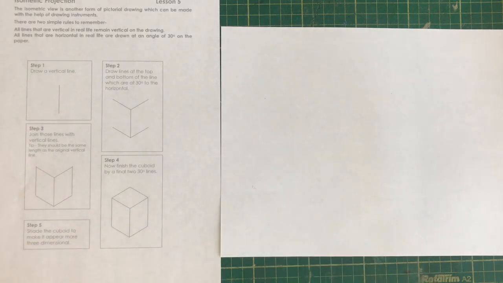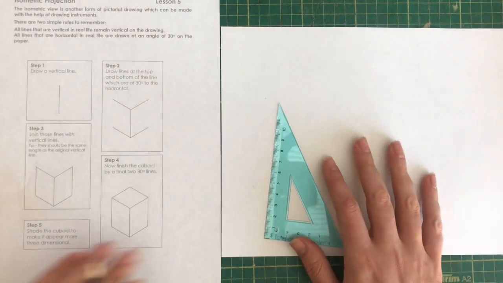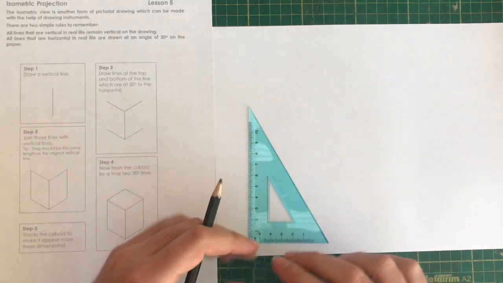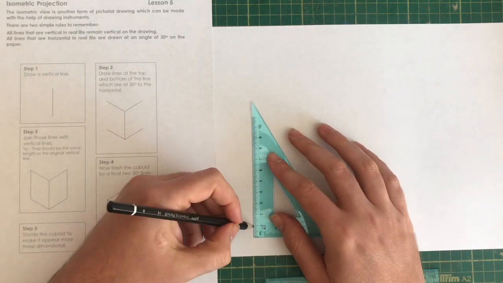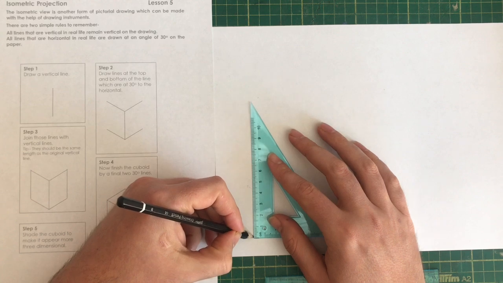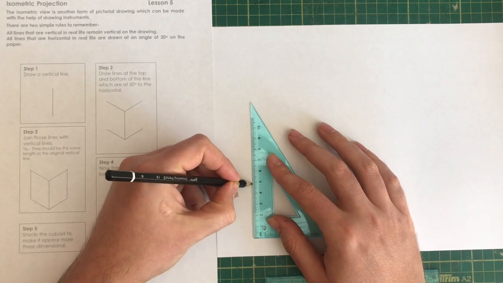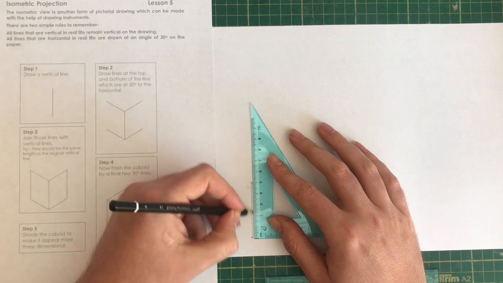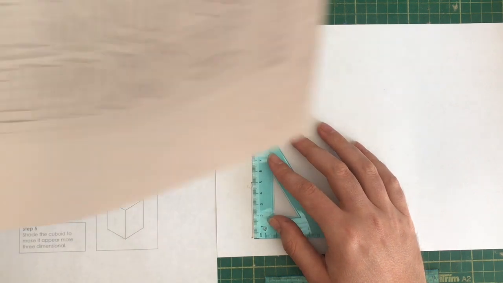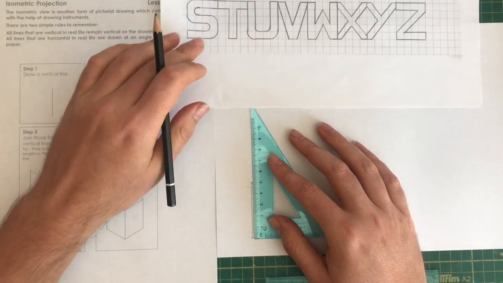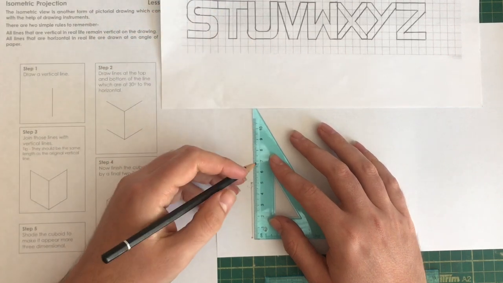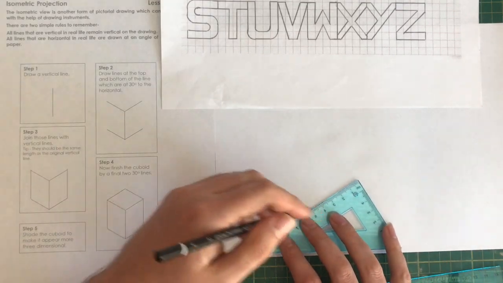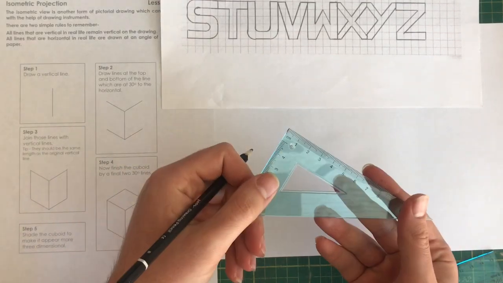So I'll quickly show you how we're going to do it with isometric drawings on some plain paper. I'm going to start off here just by drawing a line straight up exactly 5 centimeters. So I've got my 5 centimeter line there. If you remember when we were doing our lettering, they're all 5 by 4. So I've got my line going straight up 5 centimeters, but the lines going side to side, they're all going to go off at 30-degree angles, which is why I'm using a set square here.